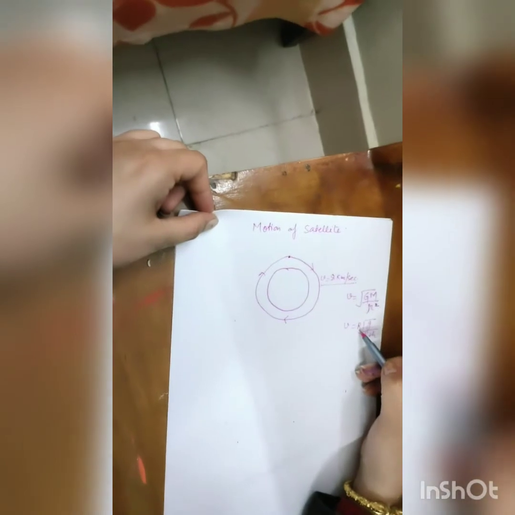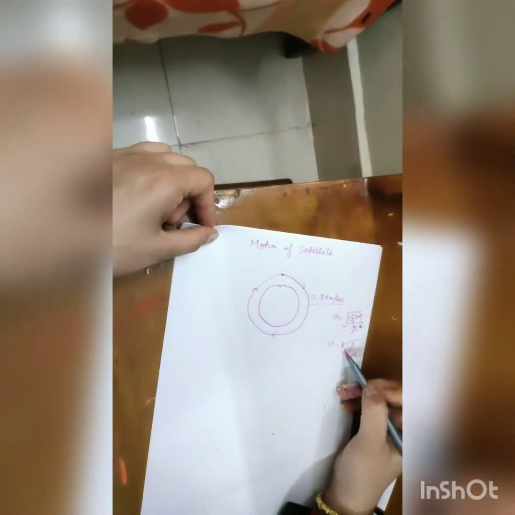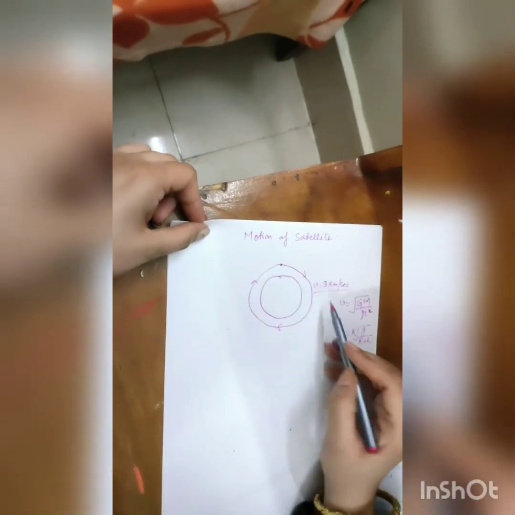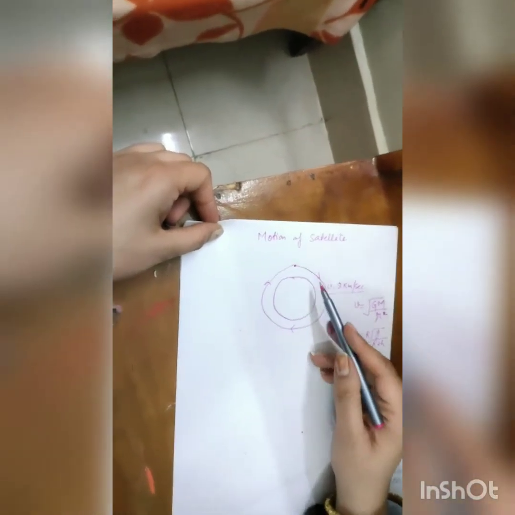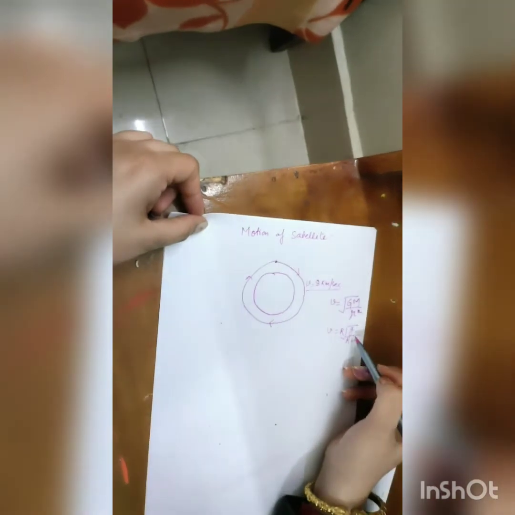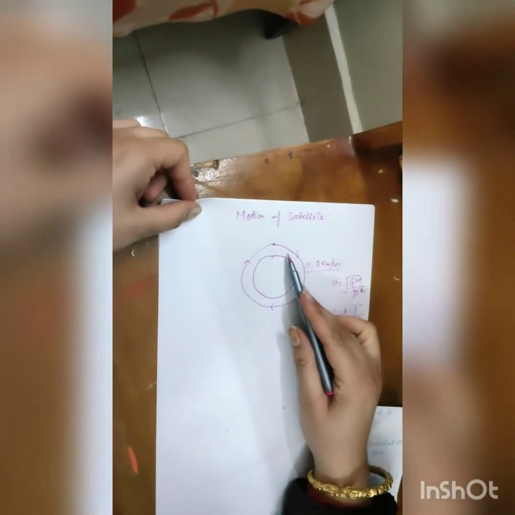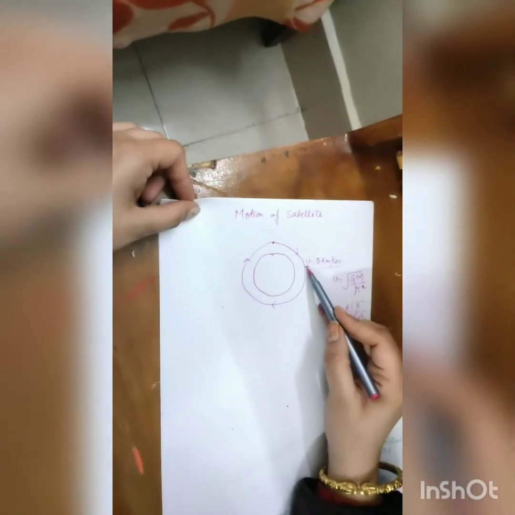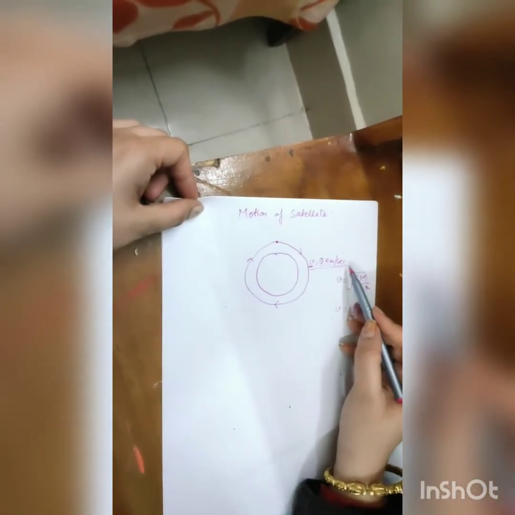We know the value of R, which is 6400 kilometer, and we will also know the value of the height at which we want the satellite to revolve above the surface of the Earth. So putting all these values, we get that if the satellite has to revolve around the Earth in a circular orbit, then the orbital speed should be 8 kilometer per second.